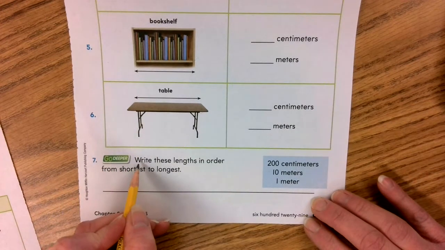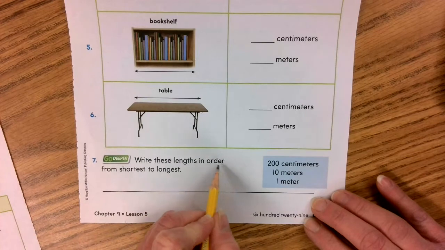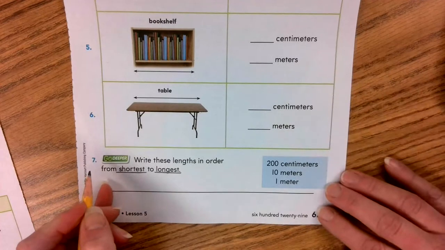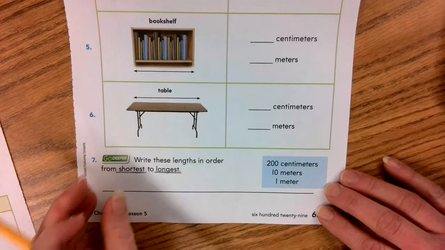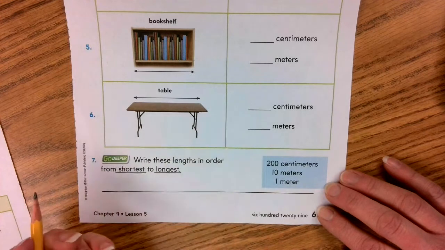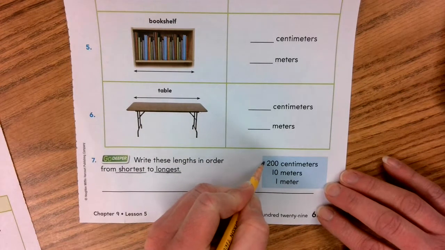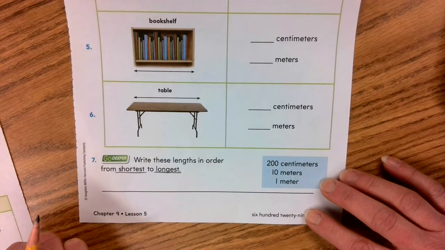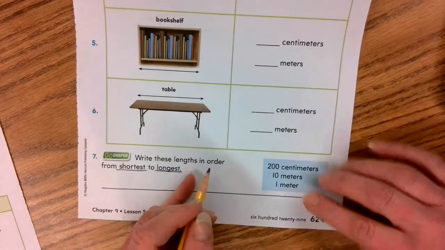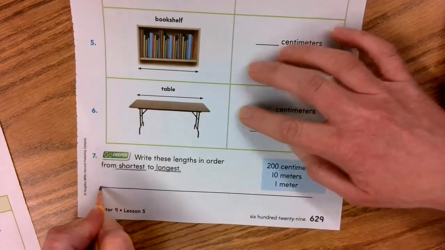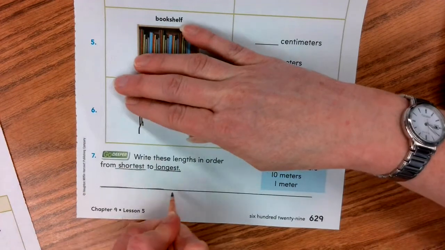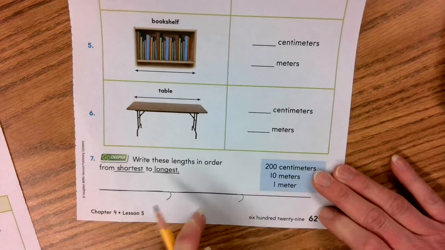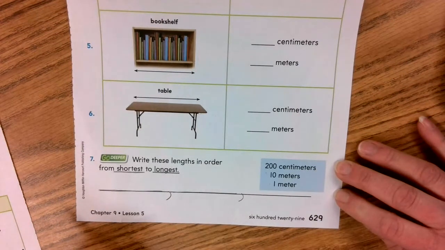The Go Deeper section says, write these lengths in order from shortest, underline shortest, to longest. So we're starting with the smallest amount first. So what's the smallest amount here? 200 centimeters, 10 meters, or 1 meter? You decide. Okay. When you're making your list, you are going to write one of these down. Then you need to put a comma between them. Write one down. Put a comma between them.